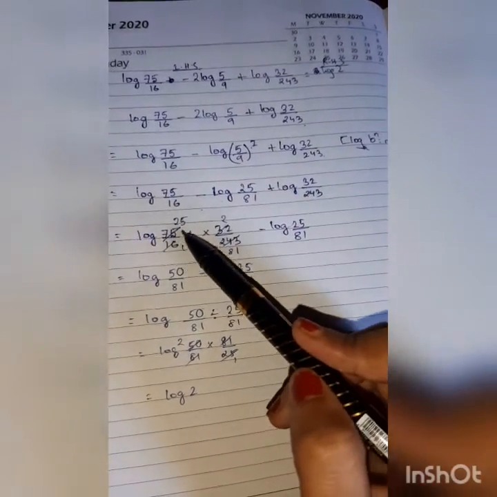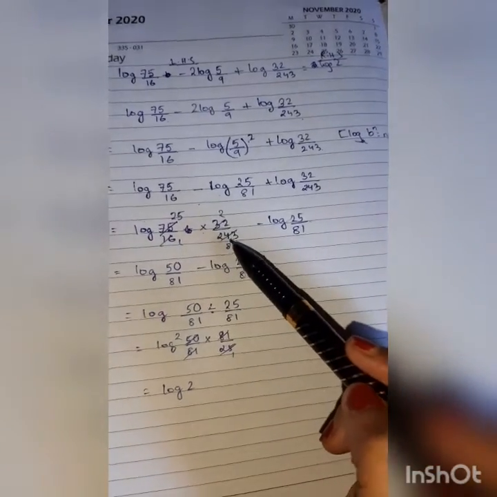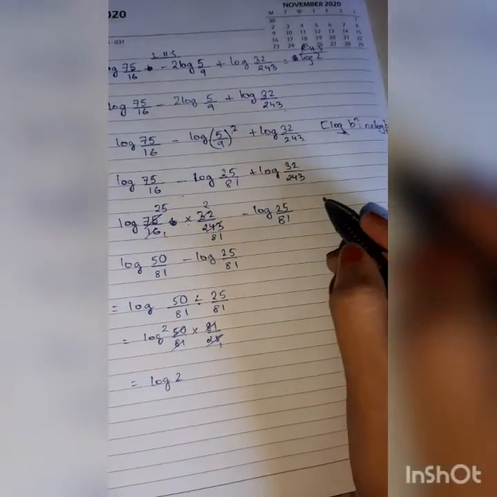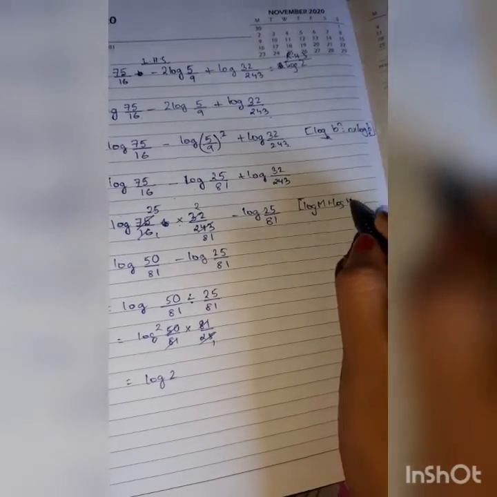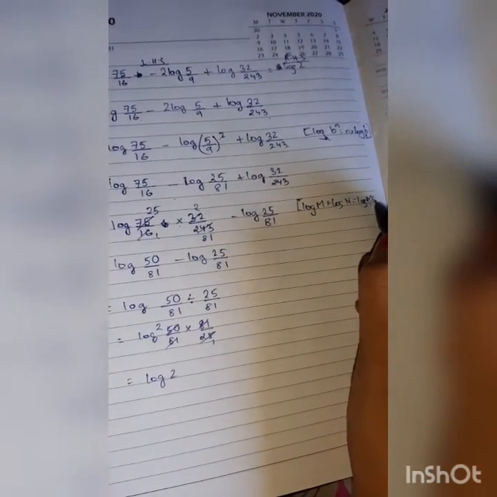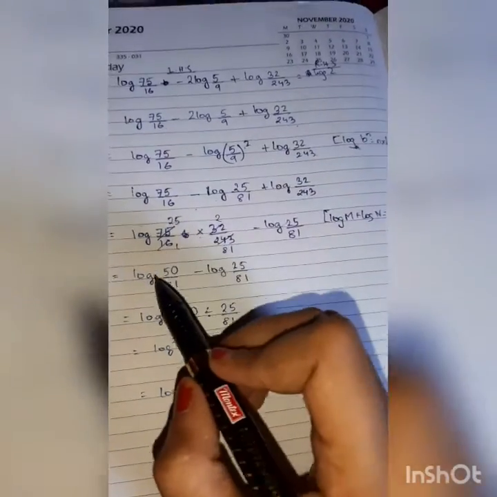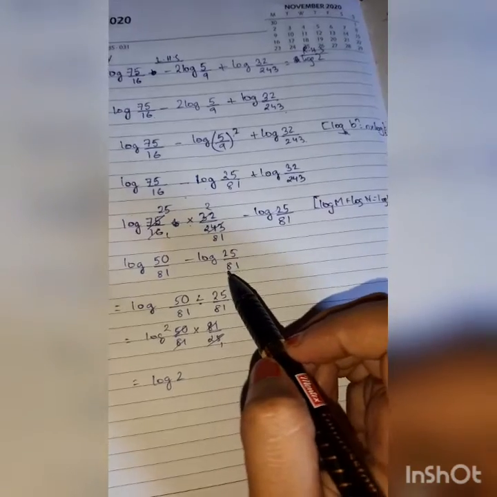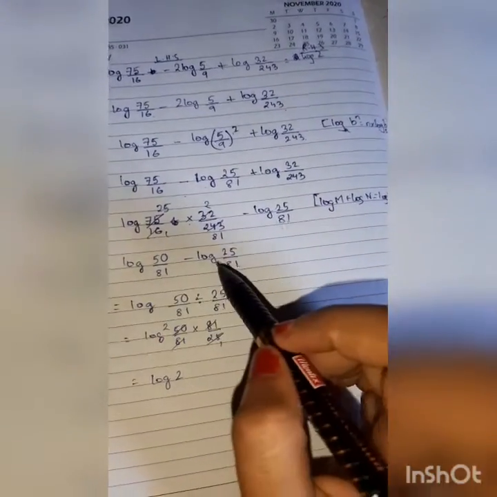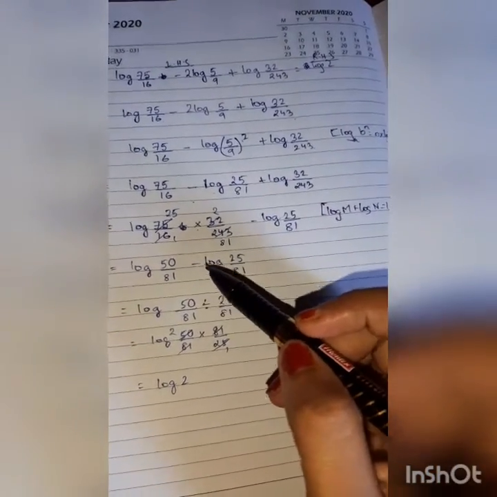So we are having log 75/16 into 32/243, because we have used the formula log m plus log n is equal to log m into n. So this is coming out as log 50/81 minus log 25/81. See, I have not put any base. No base is given here, which means the base is 10.